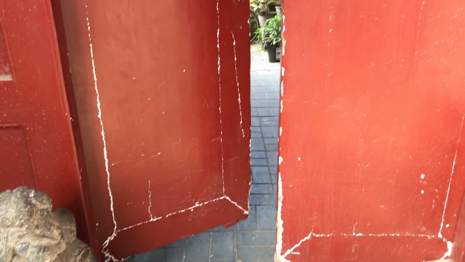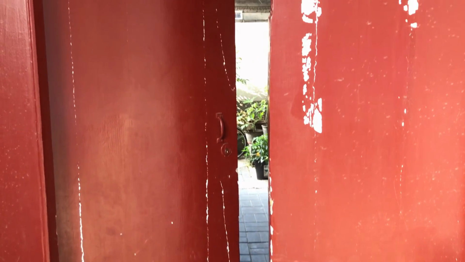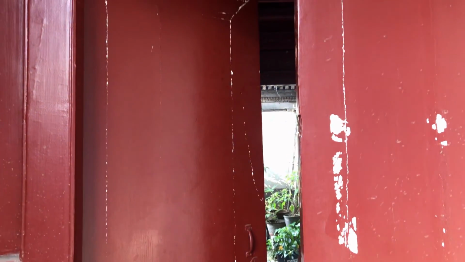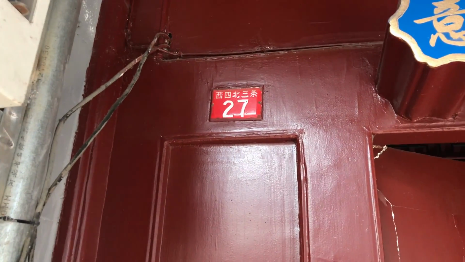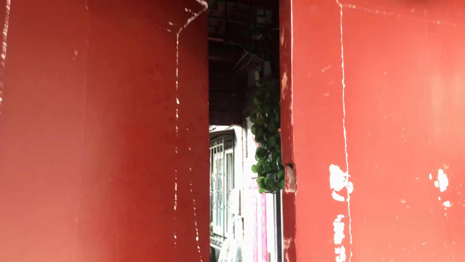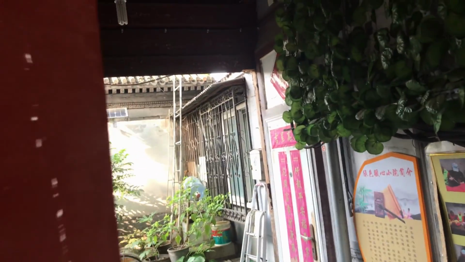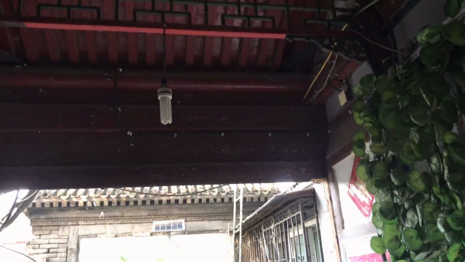A spirit screen, also called a spirit wall, is a shell construction that can be either positioned on the outside or the inside of the gate in traditional Chinese architecture. Its function is to protect the front gate.